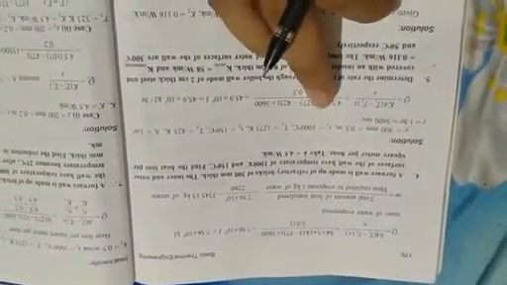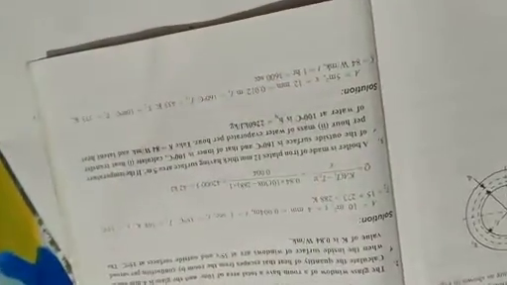Next I will consider a composite material problem. A boiler is made of iron plates of thickness 12 millimeter, having surface area 5 meter square.